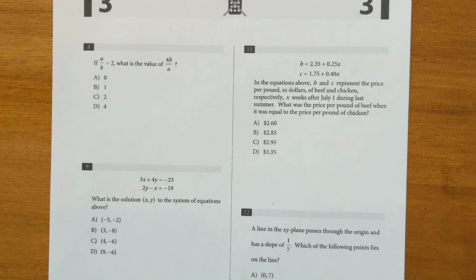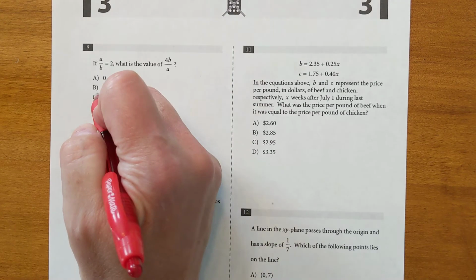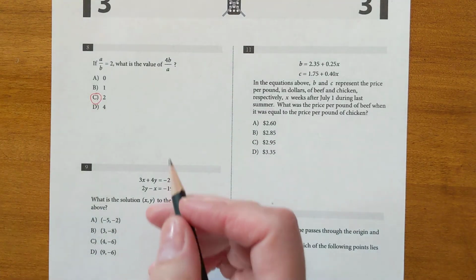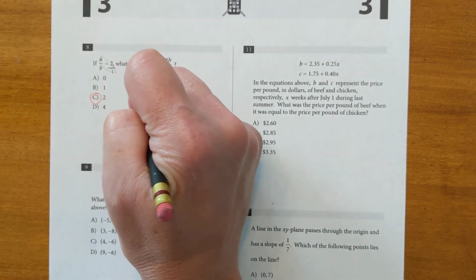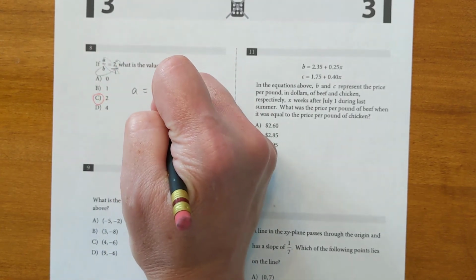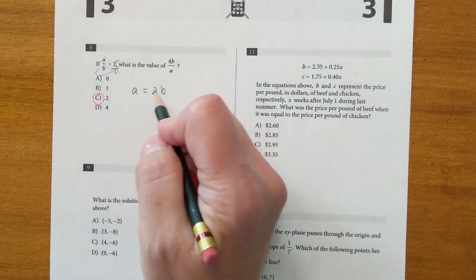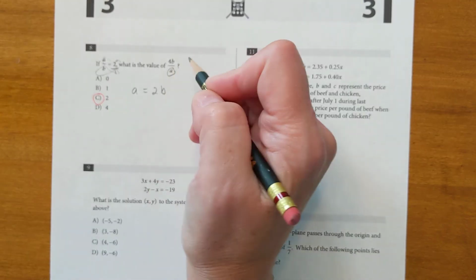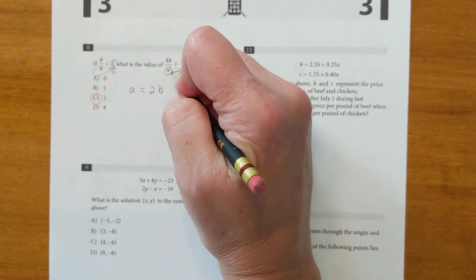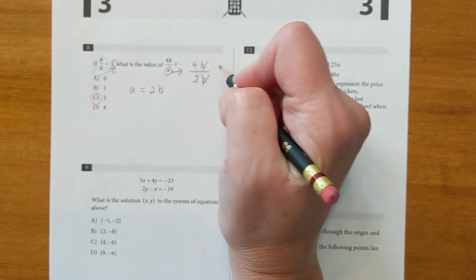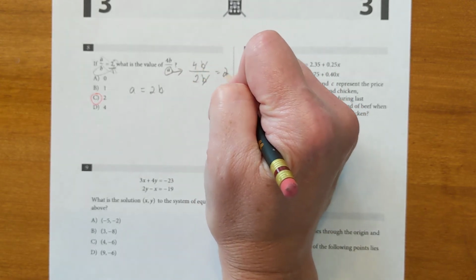Number 8, if A over B equals 2, what is the value of 4B over A? Okay, number 8 is C. Again, it's another cross multiply kind of thing. Put a 1 over that. And so A times 1 is A, and 2 times B is 2B. So A is 2B. So if A is equal to 2B, this letter A there can be substituted with 2B. So that gives you 4B over, instead of A, 2B. The B's cancel out, and 4 divided by 2 is 2.